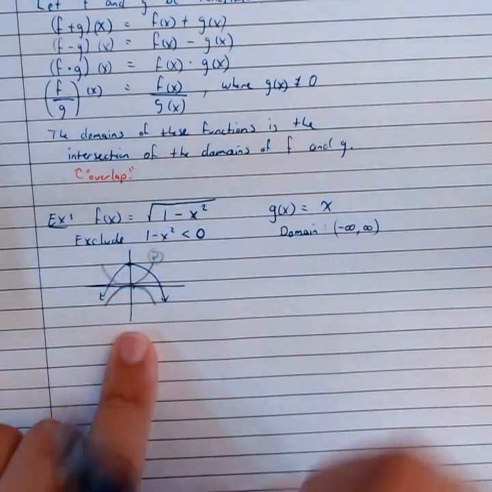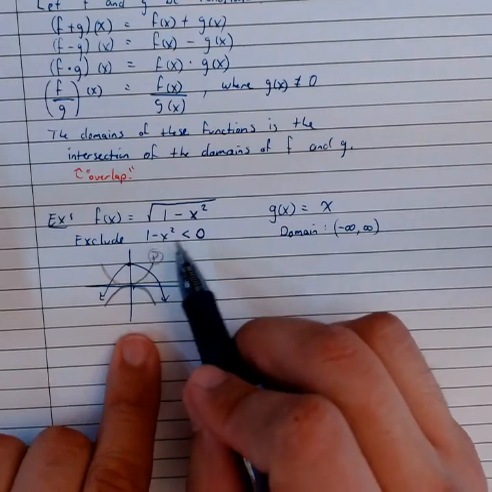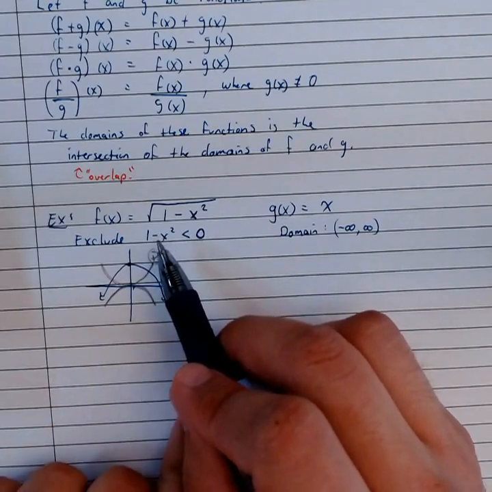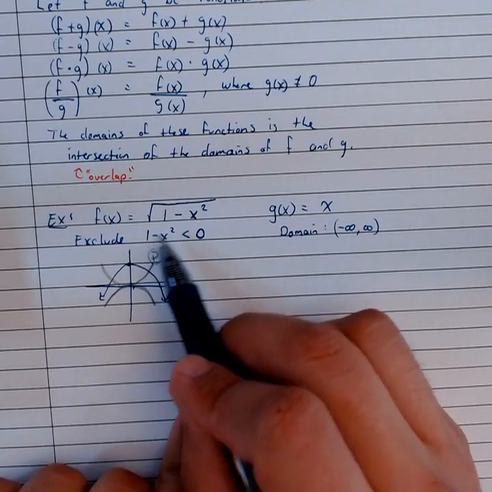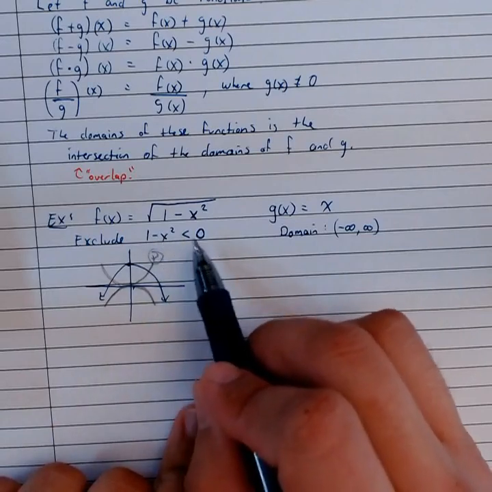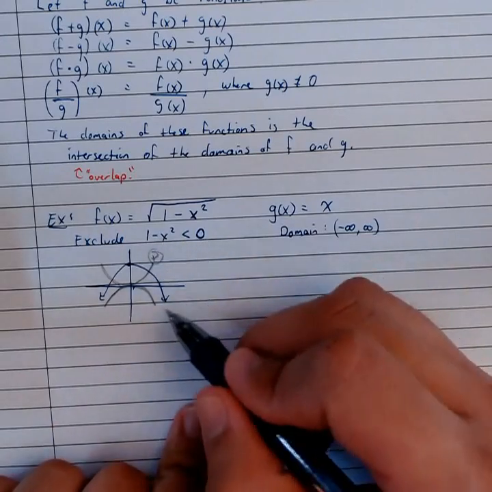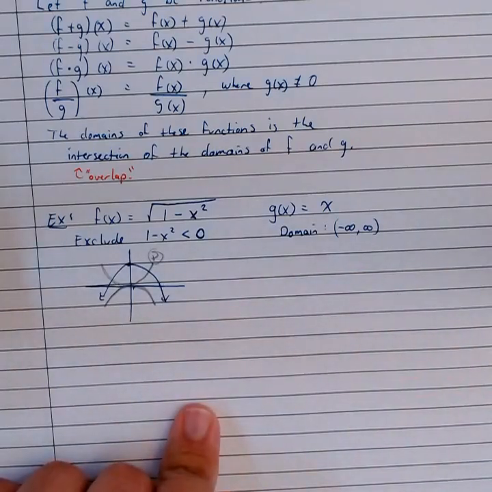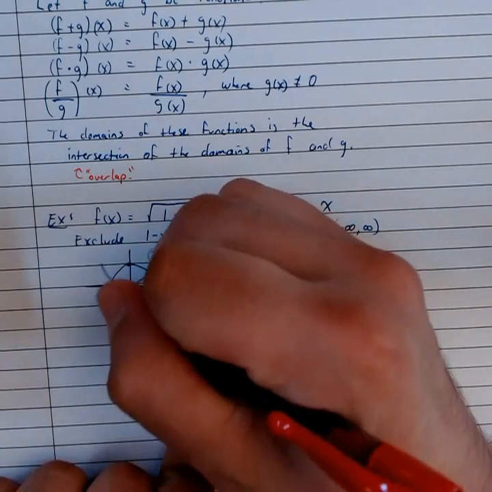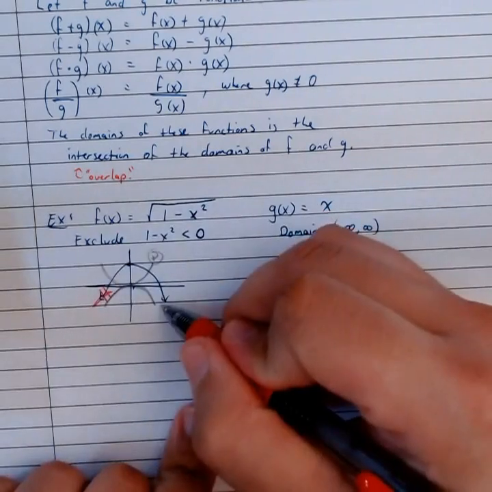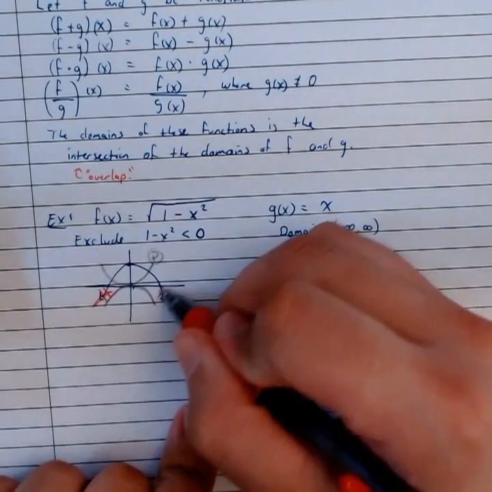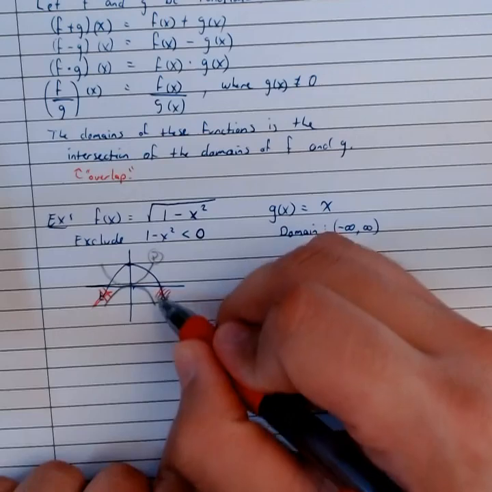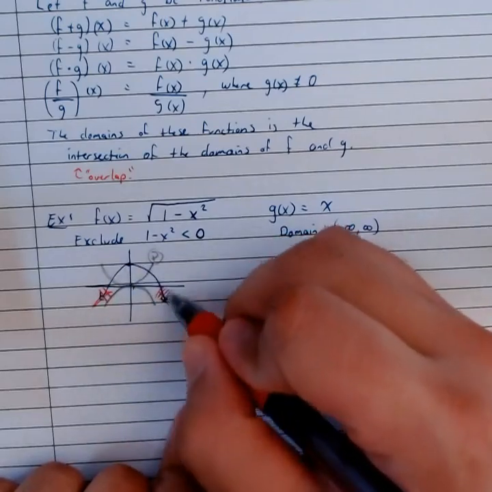Okay, so if you're looking at that graph, what you want to do is throw away whatever makes this less than 0. Well, less than 0 means it's below the x-axis, right? So that's all of this stuff over here. So let's throw that away. And that's all this stuff over here. Let's throw that away. So this is y equals the square root of 1 minus x squared.